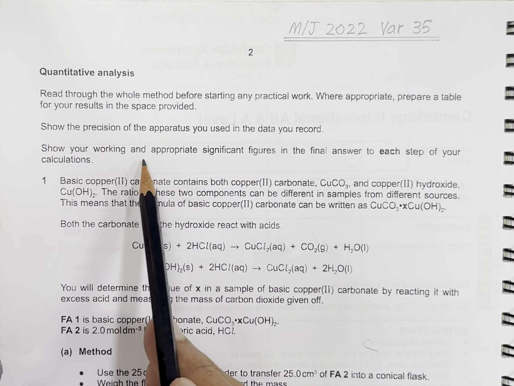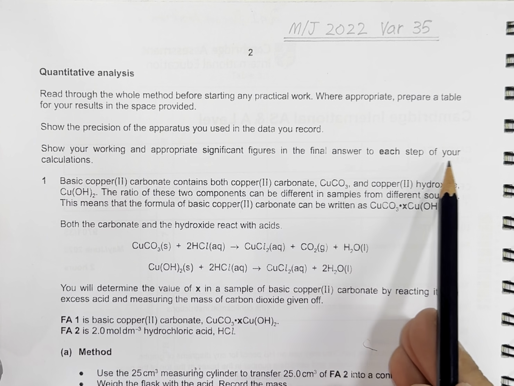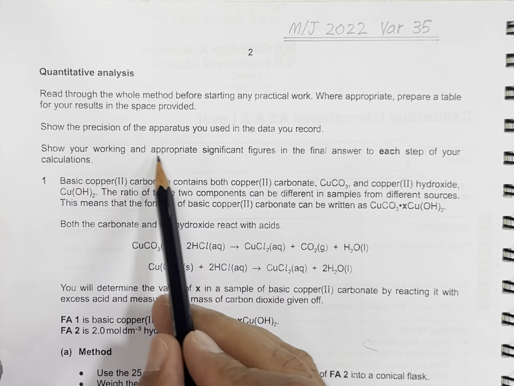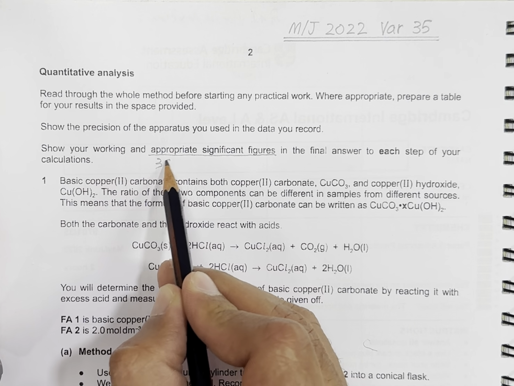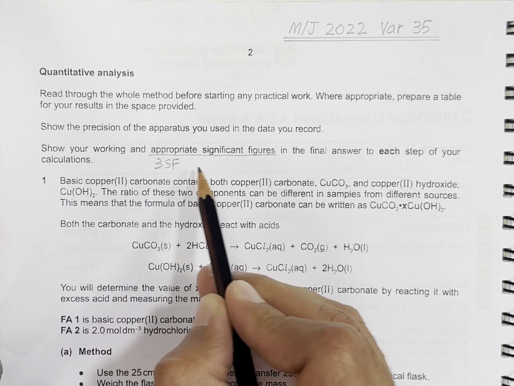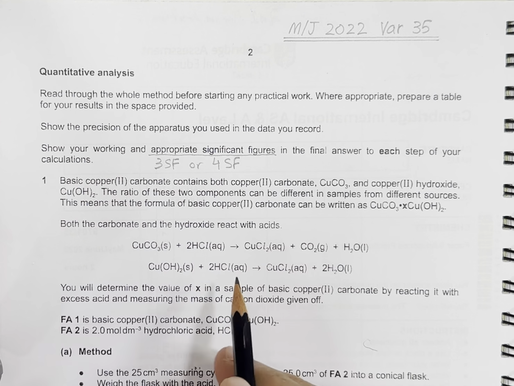Show your working and appropriate significant figures in the final answer to each step of your calculation. Appropriate significant figures means minimum 3 significant figures, and for better calculation, it must be 4 significant figures.